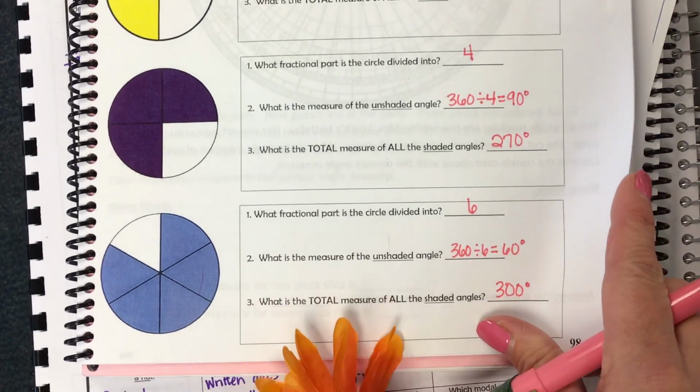You can if you have a protractor. But in real life, if you don't have a protractor, then it's helpful to know.